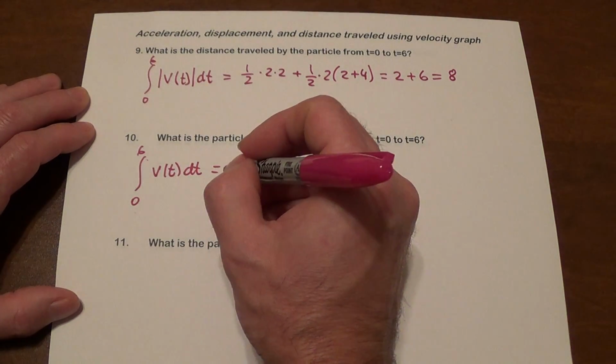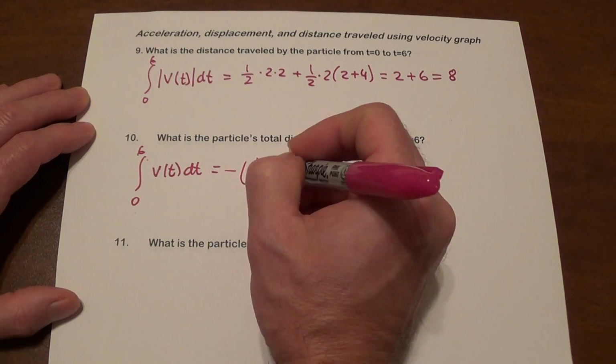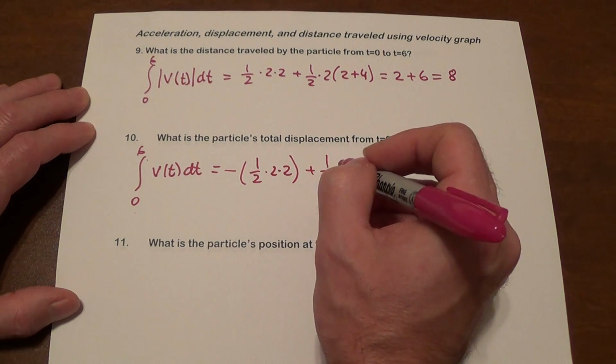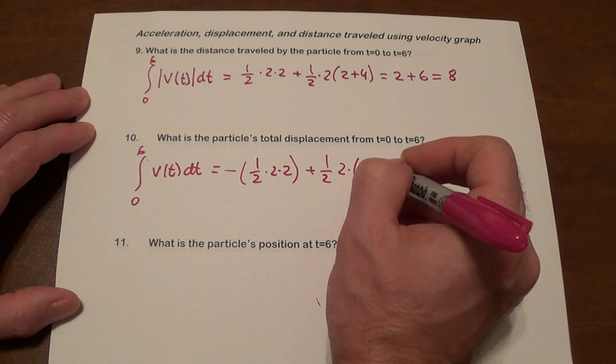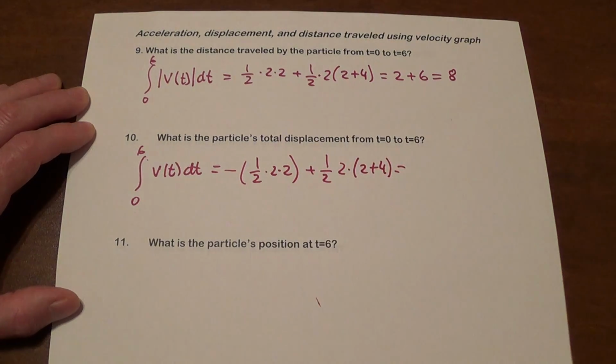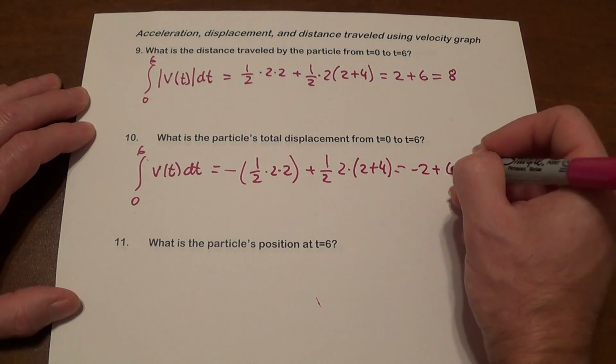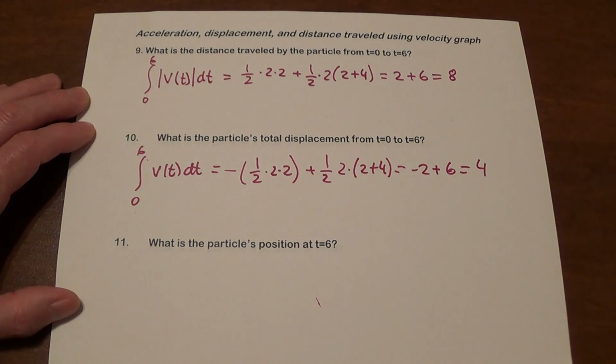So we're going to do negative 1/2 times 2 times 2 for the triangle, plus the trapezoid, and this is going to be positive. So what do we have? We have negative 2 plus 6, which gives us 4.